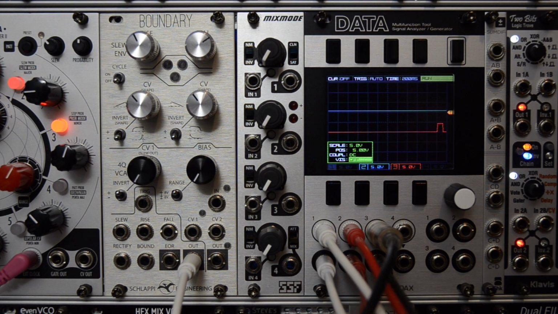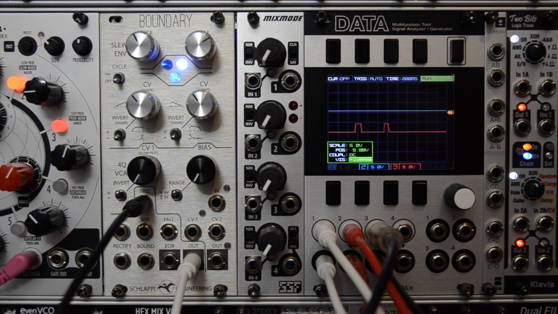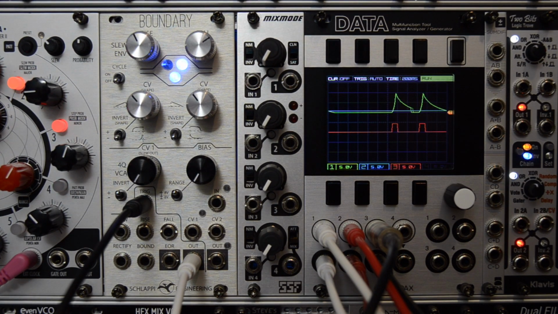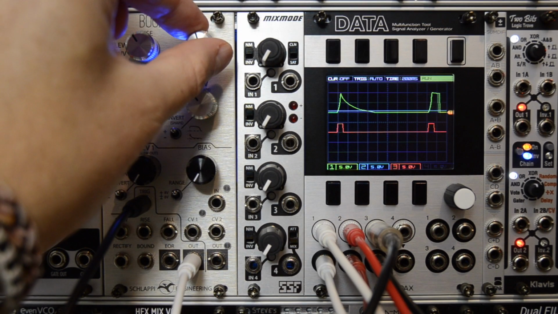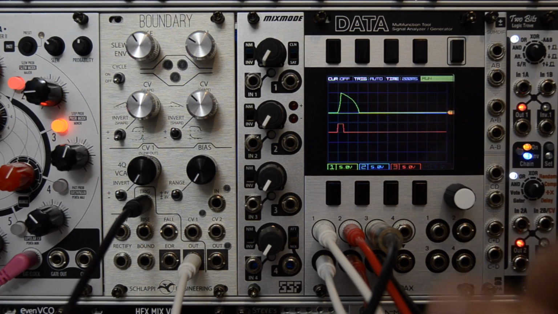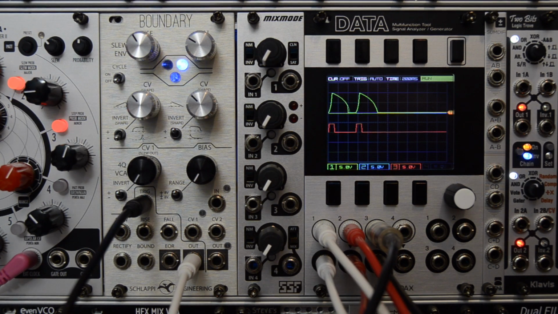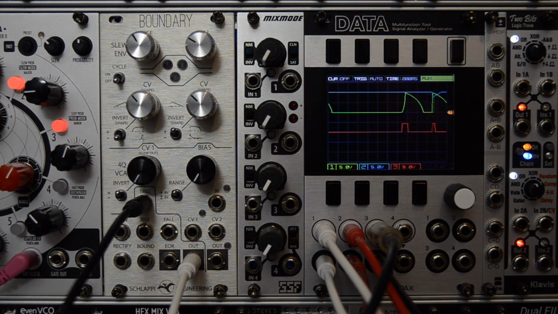So let's connect the trigger to the trigger input on Boundary. We can see the output of Boundary as the green trace. So right now there's just a trigger going through the scope into Boundary, and we're just monitoring the output of the envelope generator, which is still just modulating a filter. And let me first turn this manual offset completely open.